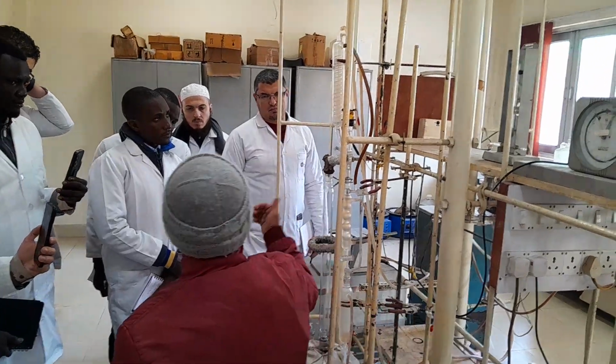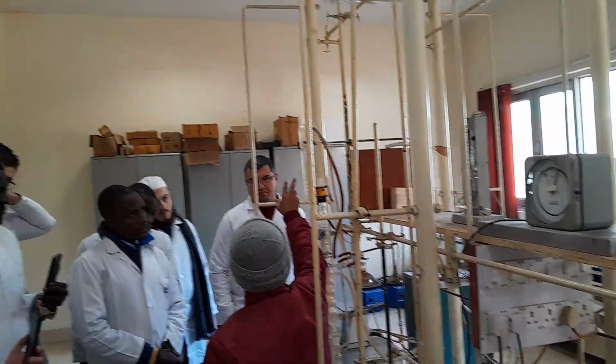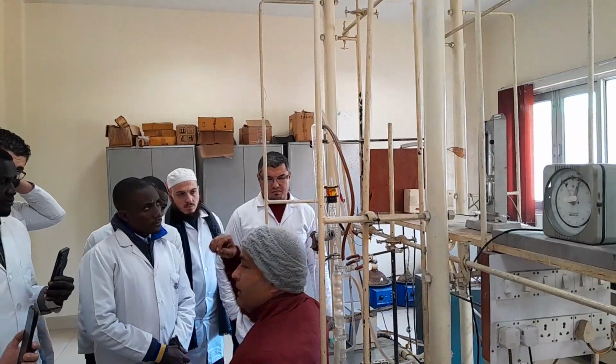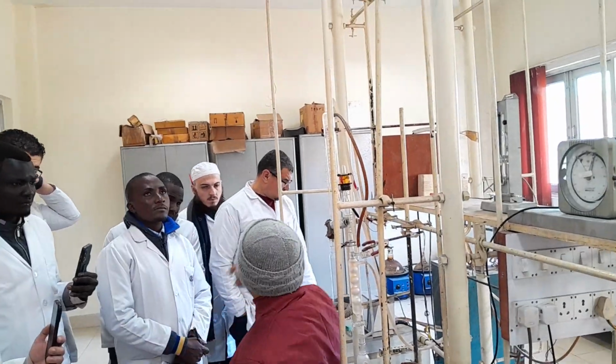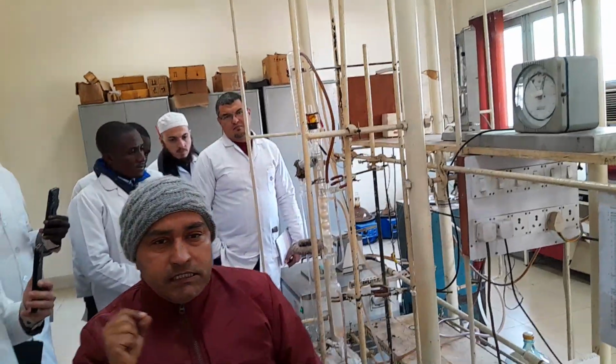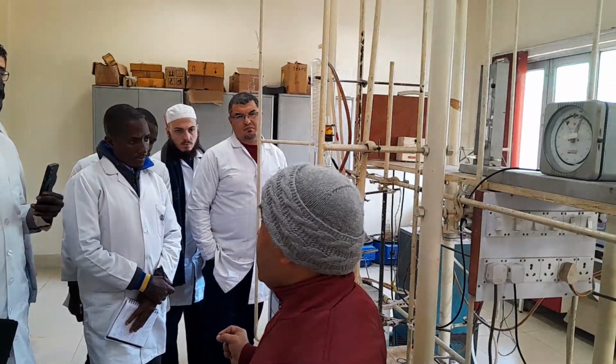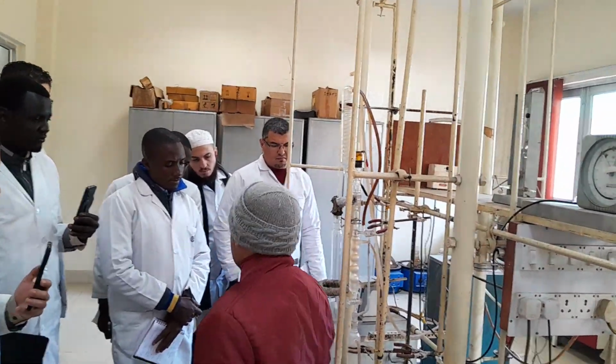Otherwise C1 to C4 will remain in vapor form. But when C5 comes, that C5 will condense over here and there will be a liquid drop. Once you have seen the liquid drop, now you come to know my C1 to C4 has been removed completely from the crude oil.